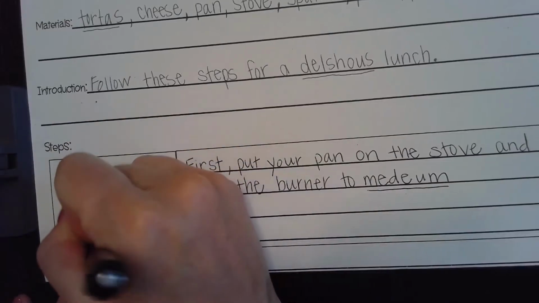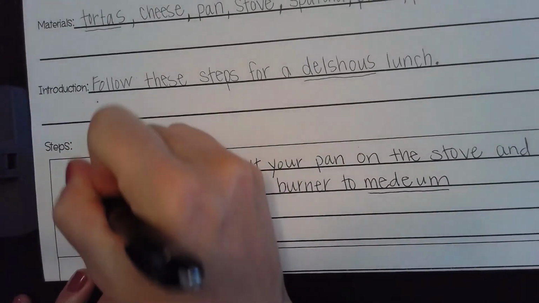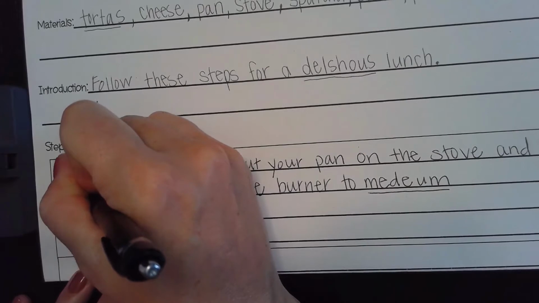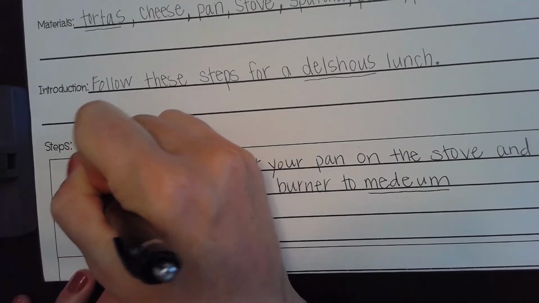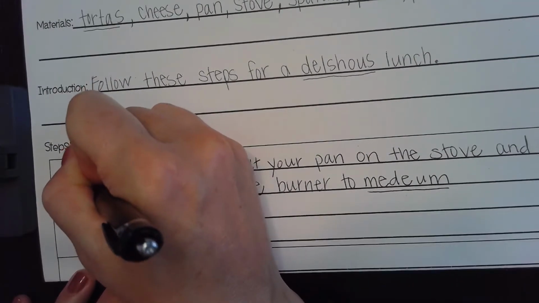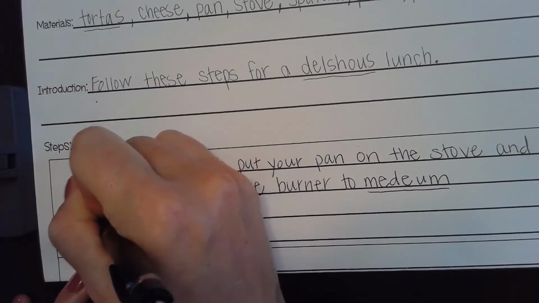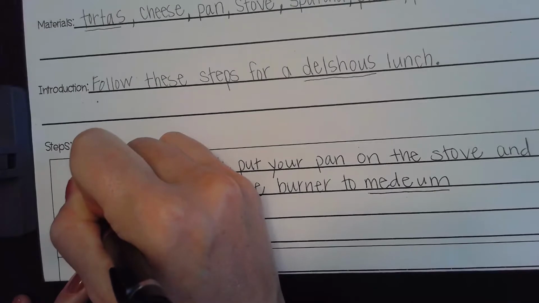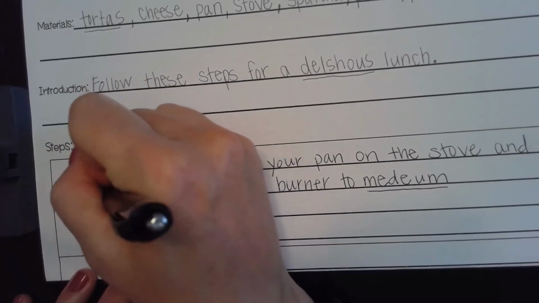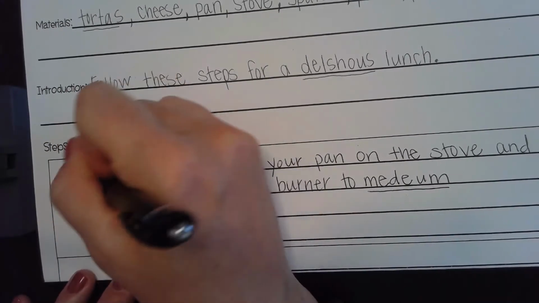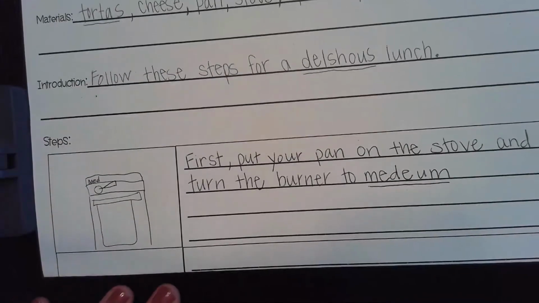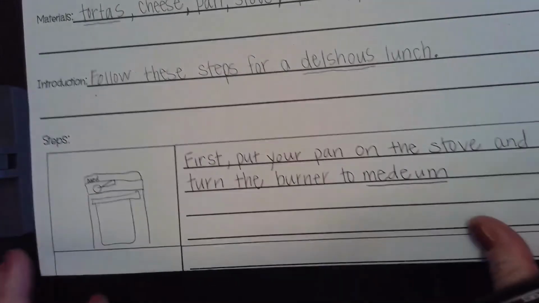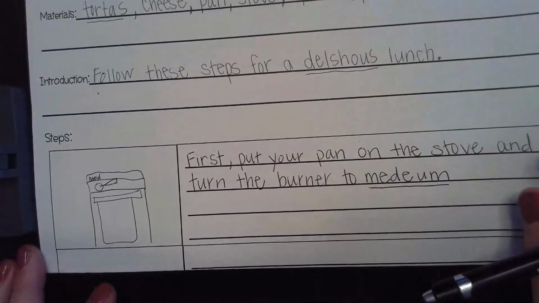So I want your sketch to just be really quick. Okay, so this is my oven and my stove, and here's my pan and the button to show medium. First, put your pan on the stove and turn the burner to medium.